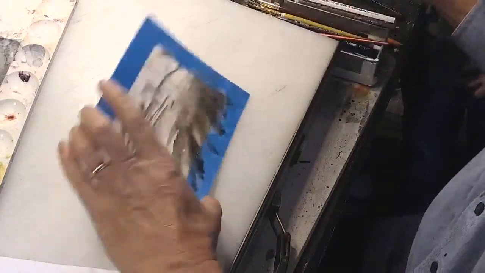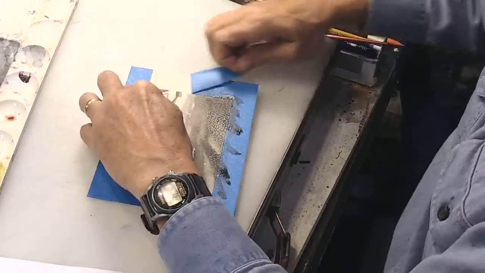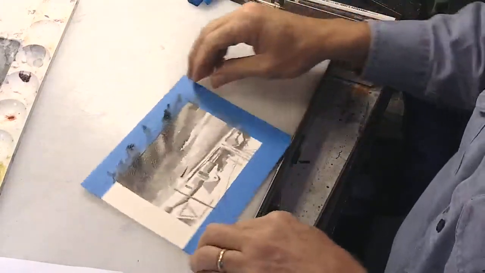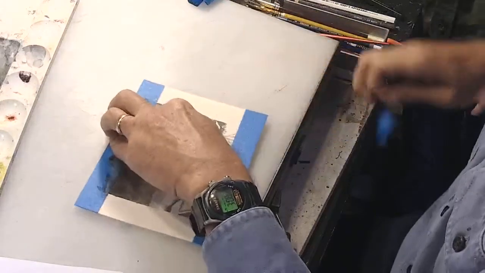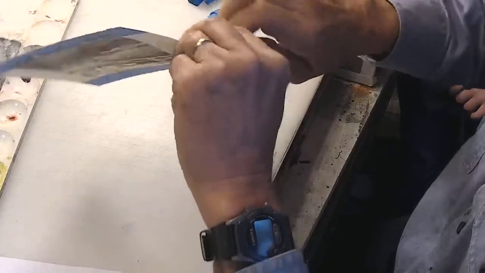I think I'm going to stop right here on that one. That was a really quickie. I'm anxious to see what it looks like. Now, one of the things I can do with these little sketches, if I want to work on them more, I can put fresh tape around the edge.